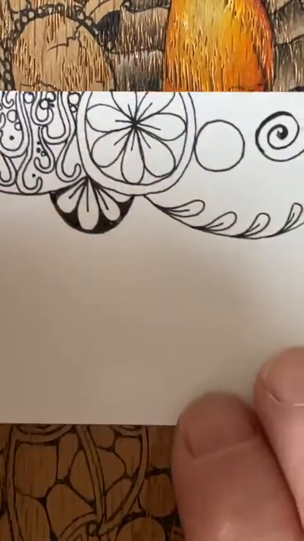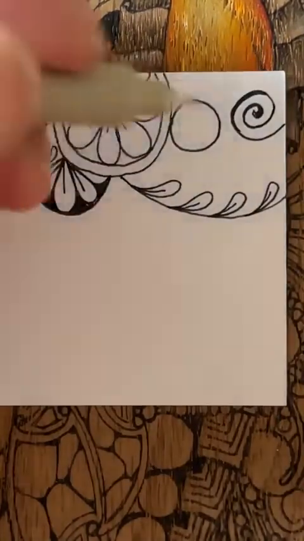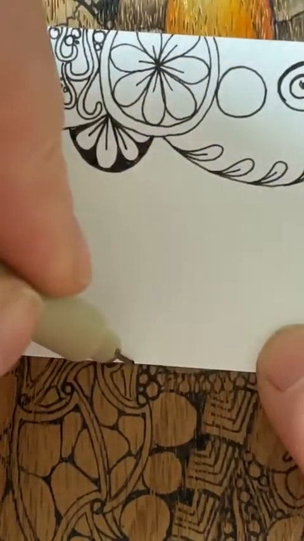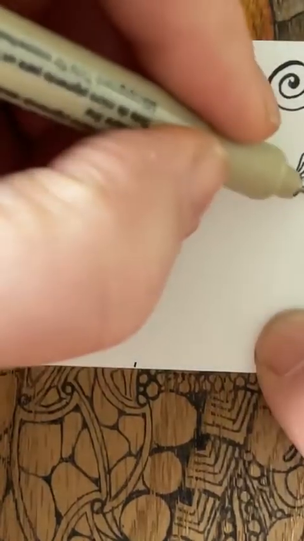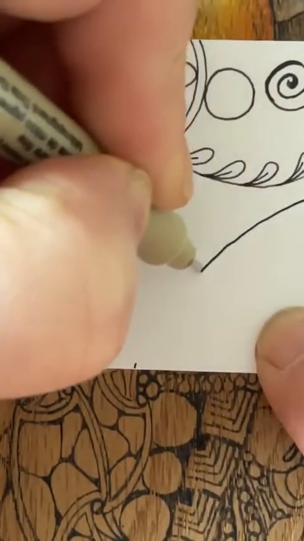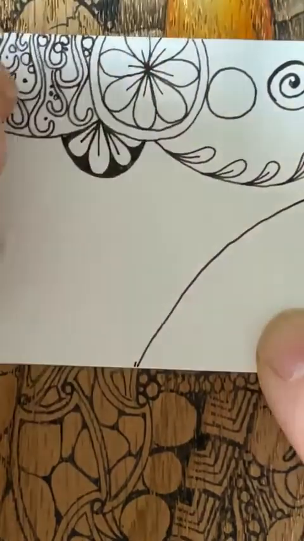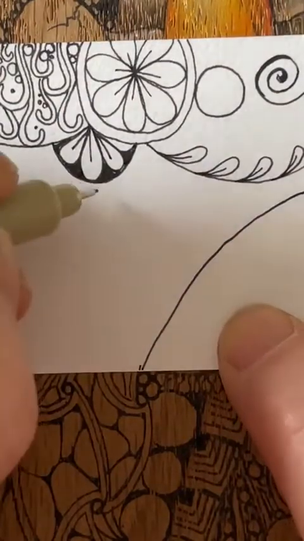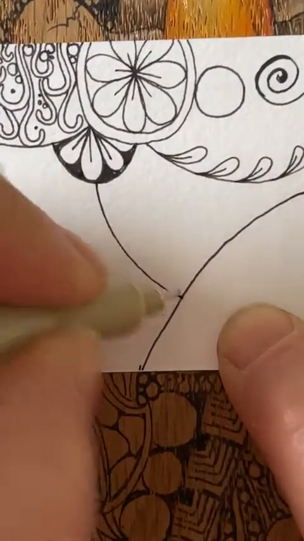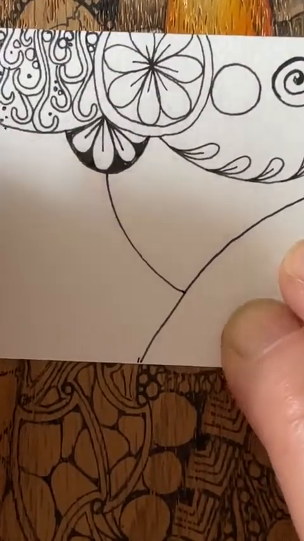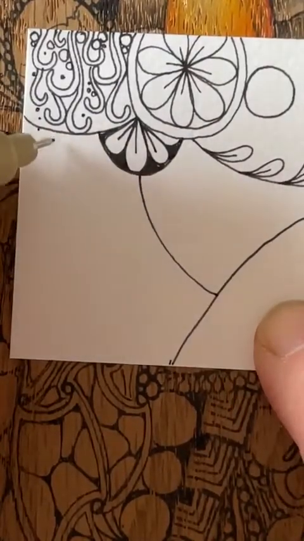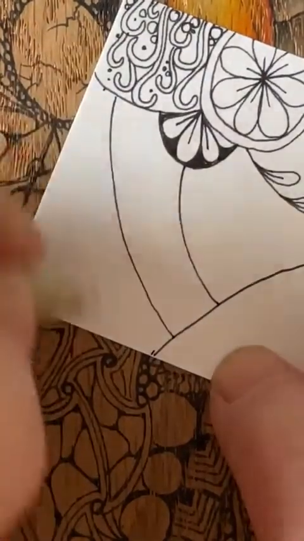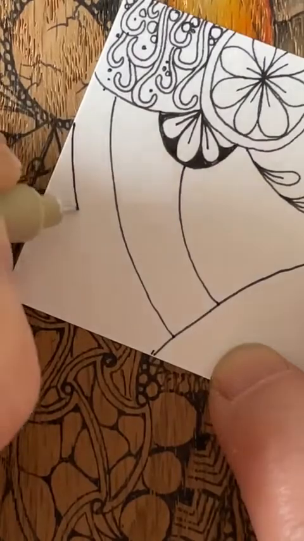So let's have a look at this little bit here. I'm going to create, not from there, maybe back here and towards the centre there. Just going to bring another curve in. And then about here, I'm going to put one in that way. I'm going to make another one. Let's think about there. Doesn't matter if they're not completely ordered, it just wants a bit of a curve.